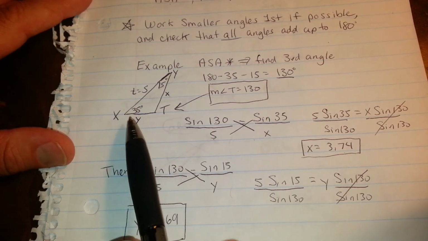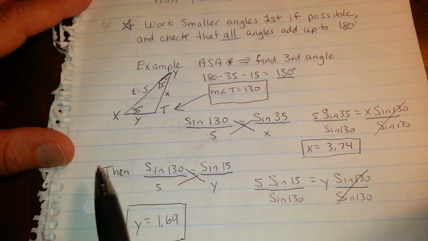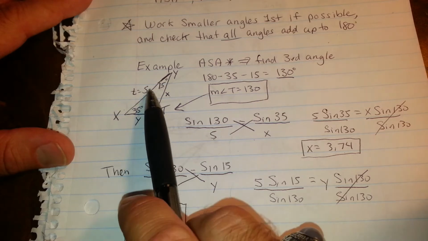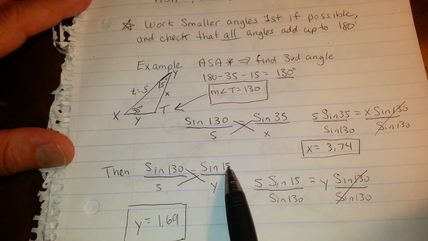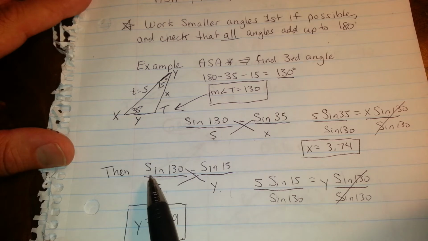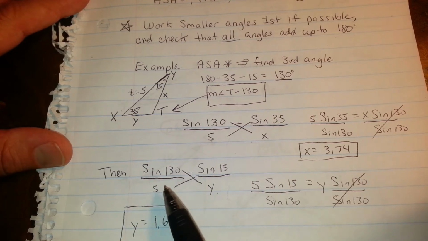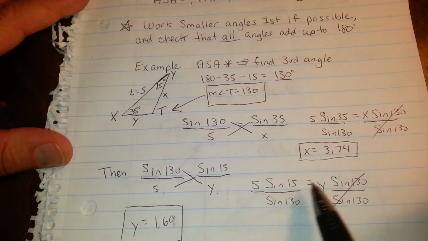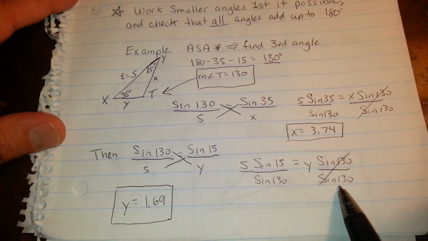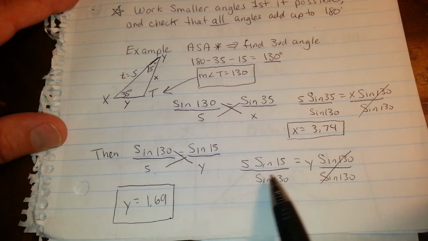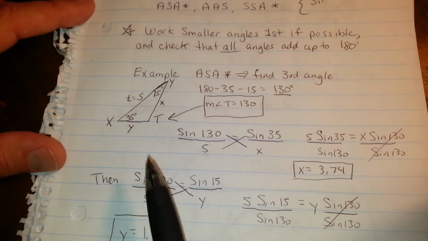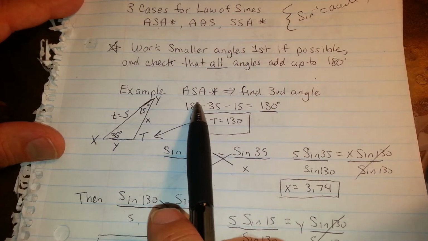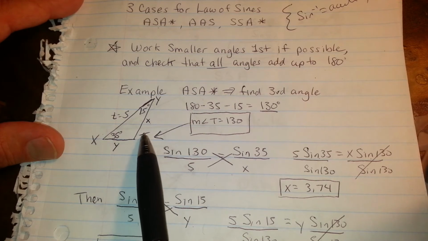Here I chose sine of 130 again is to 5 equals sine of 15 is to y. Okay? Same basic cross product, 5 times sine of 15 equals y times sine of 130, and we divide both sides by sine of 130, and I get y. All right? So angle, side, angle, you have to get the third angle first, which is very easy.